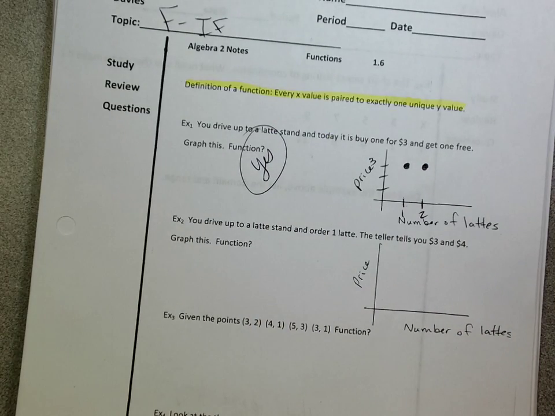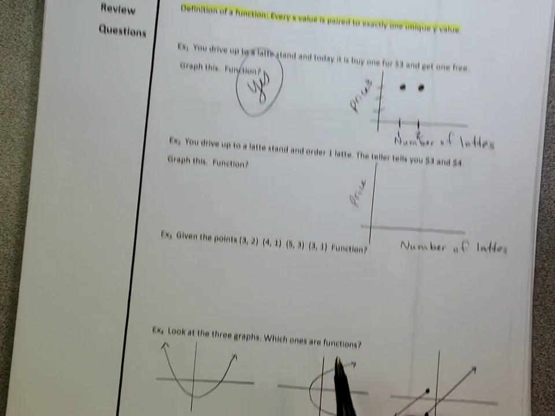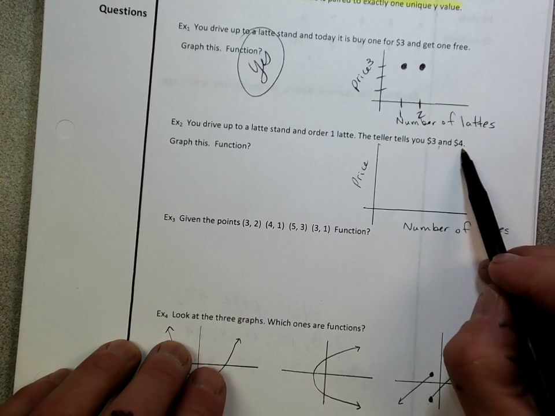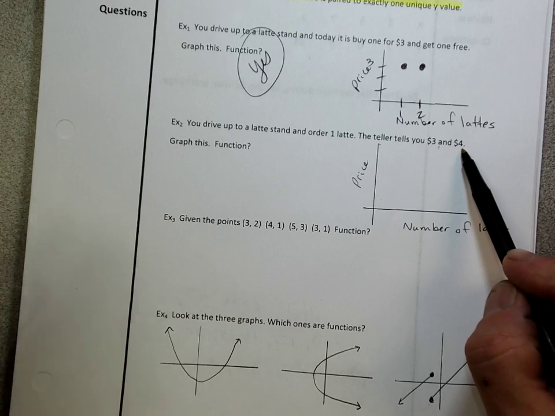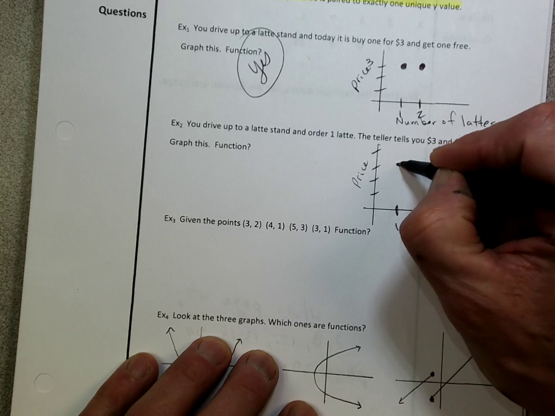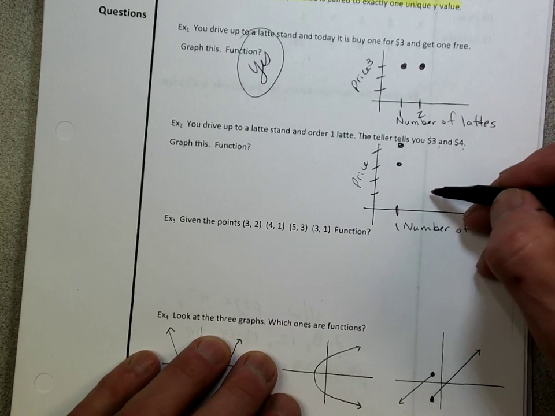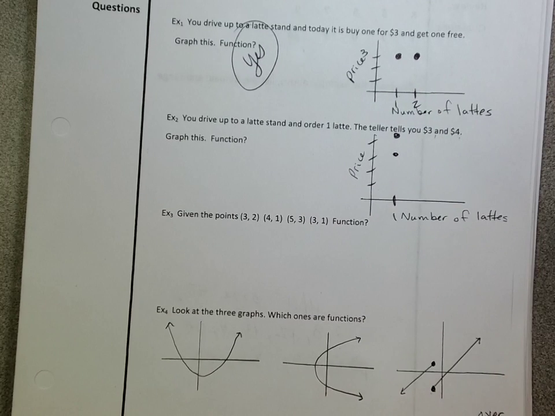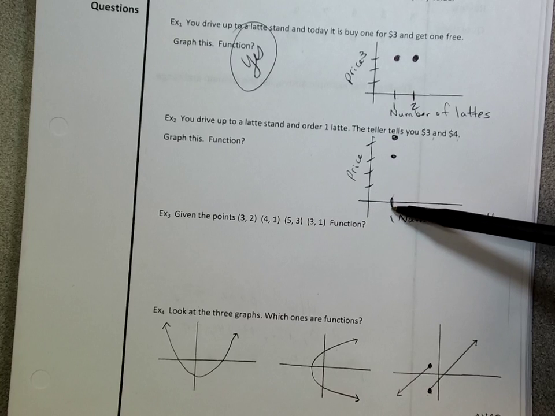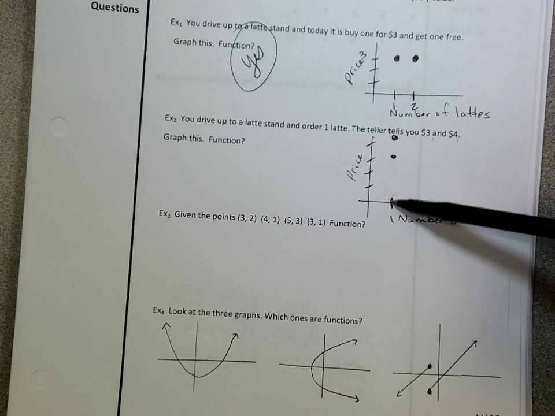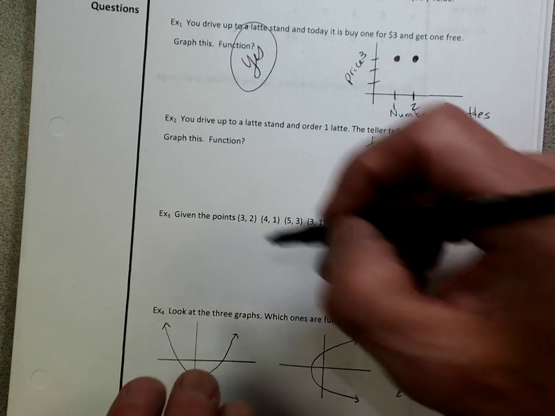That can happen. But now, example 2, we drive up to the latte stand, order one latte, and the teller tells you it's $3 and $4. So the teller, she doesn't know what she's talking about. You buy one latte, and it can't cost $3 and $4. It's either going to be $3 or your latte is going to be $4, right? So it's a function only if each x value is paired to only one y value. This one's paired to two different y values. This is not a function. Each x value, that's one here, can't have two y values.